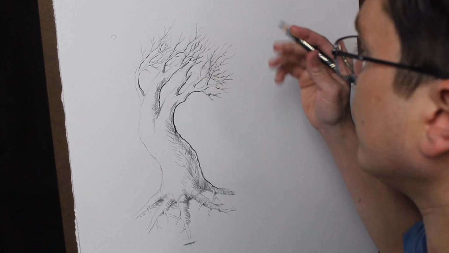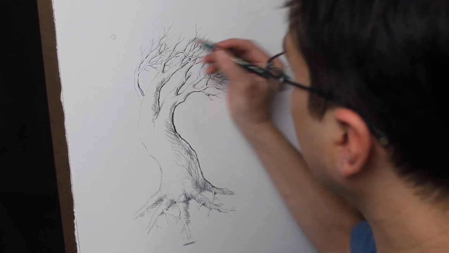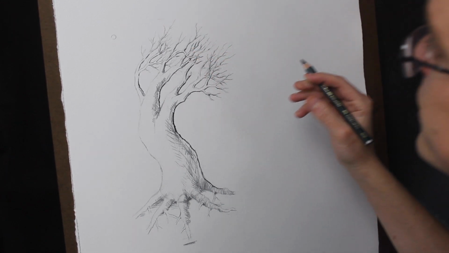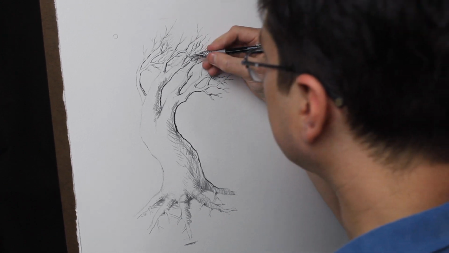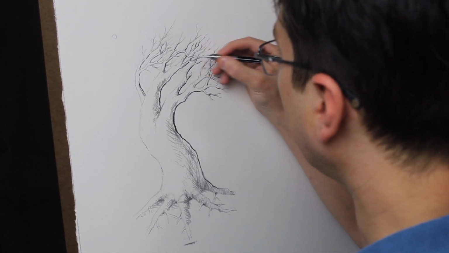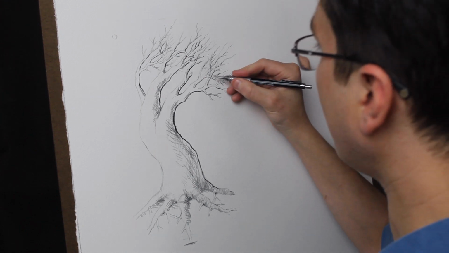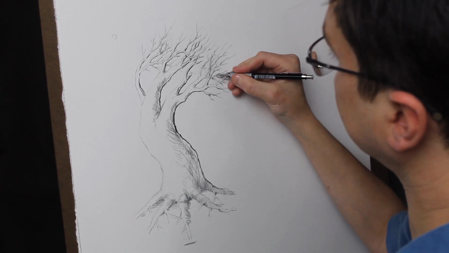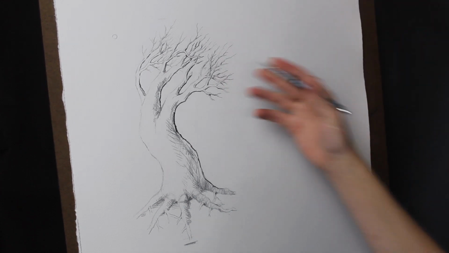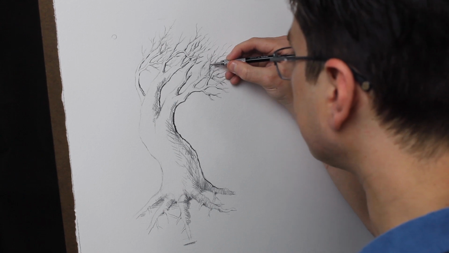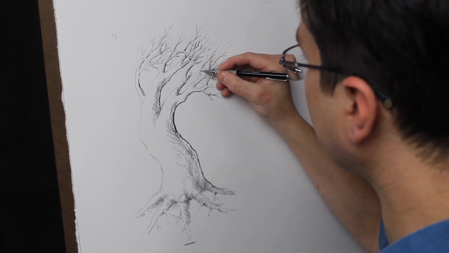And the closer the branch is that's on top of the secondary branch, if it's actually touching, the cast shadow is going to be right there. And if it's further away, like I'll say this is a little bit further in front of this branch, I'll move the cast shadow further away from the initial branch to show that distance.